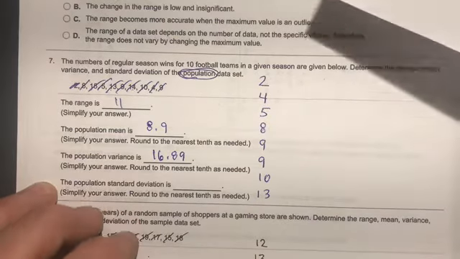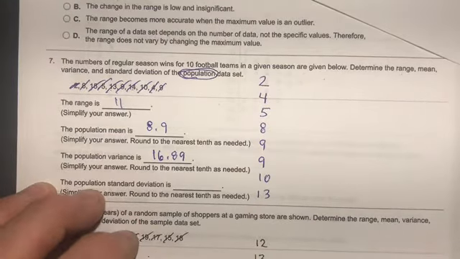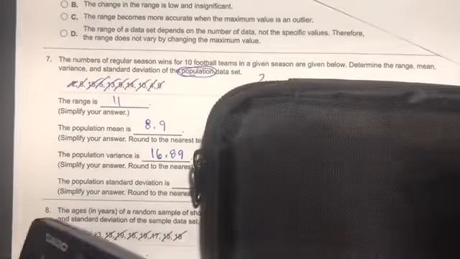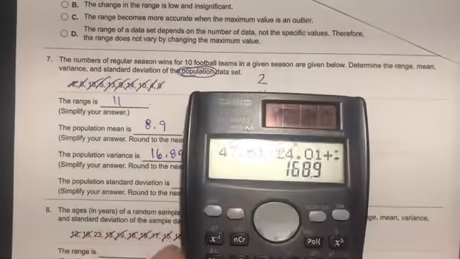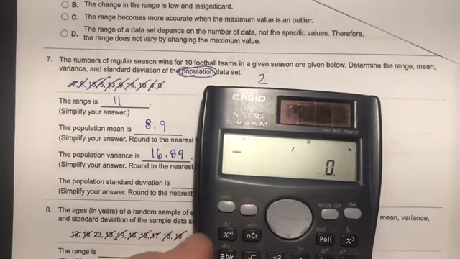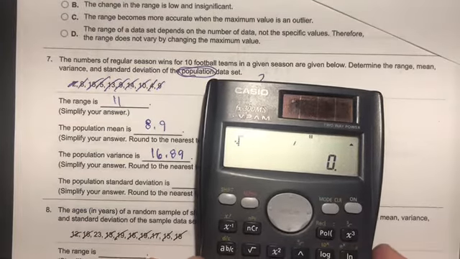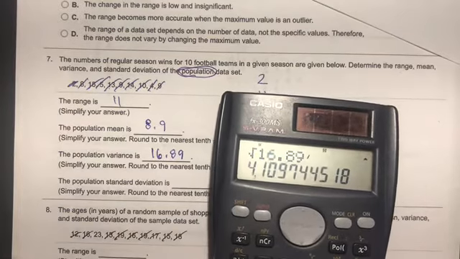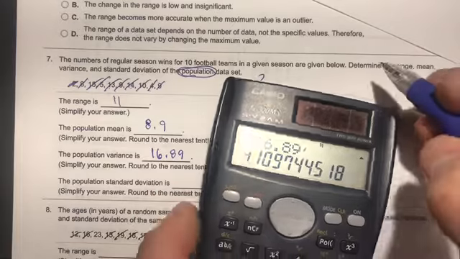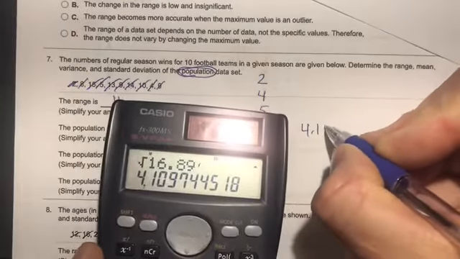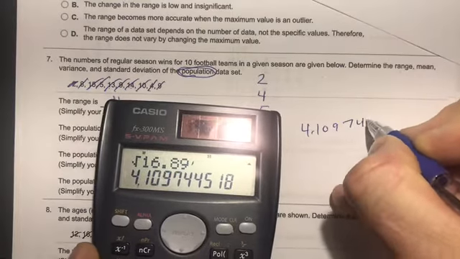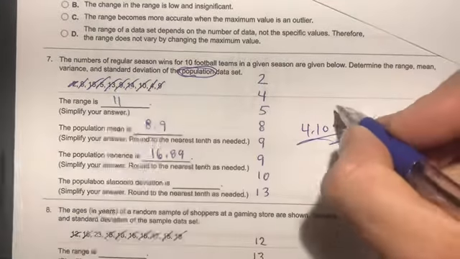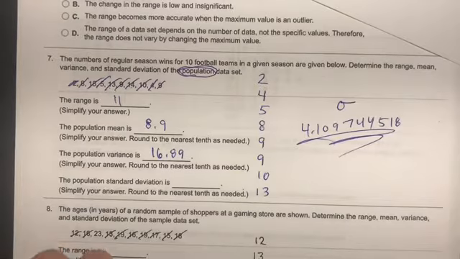Now my population standard deviation. All you do is take the square root of that answer. So I'm going to do the square root of 16.89, which is 4.1. Let me write this down here: 4.109744518. This is what I get for my standard deviation.